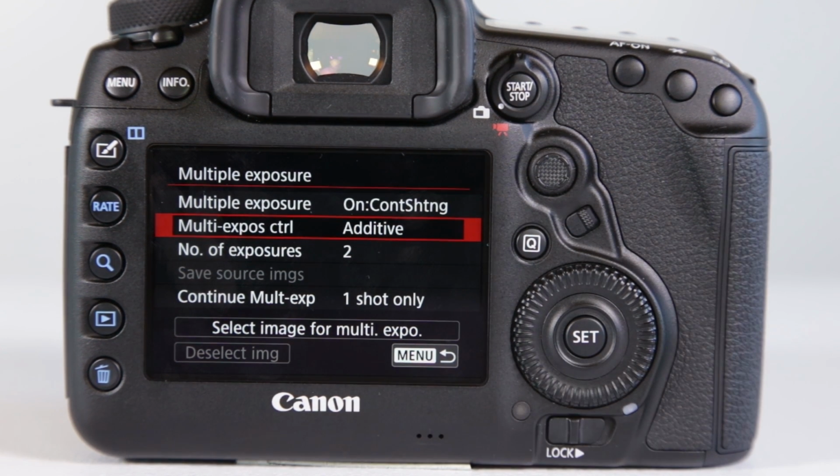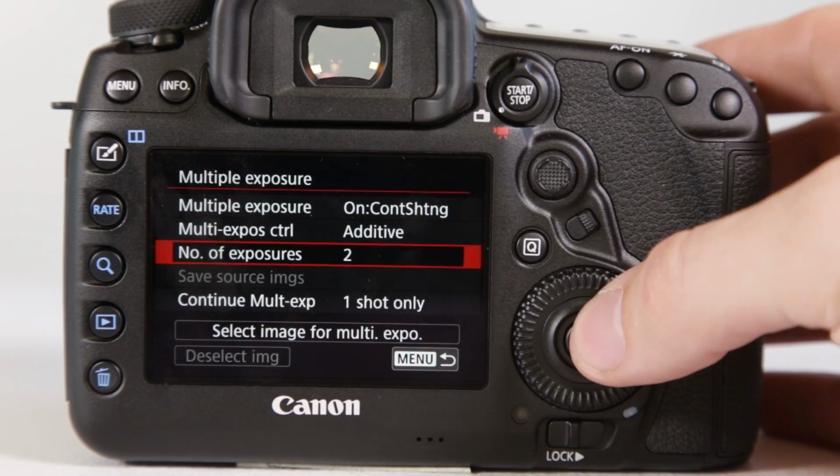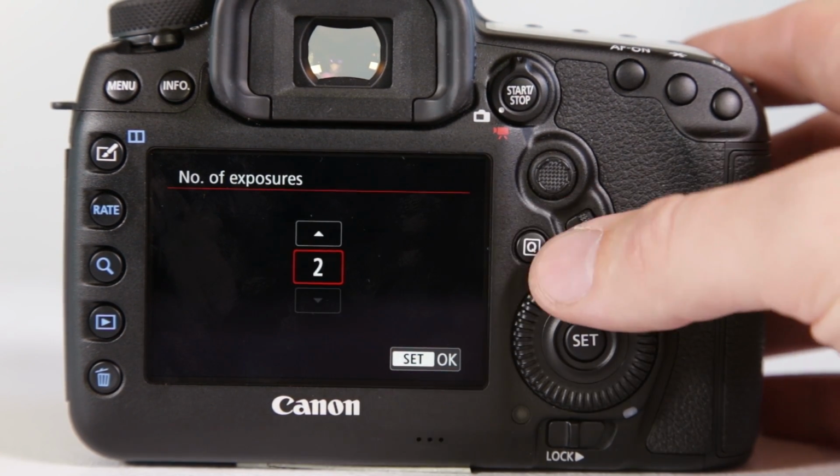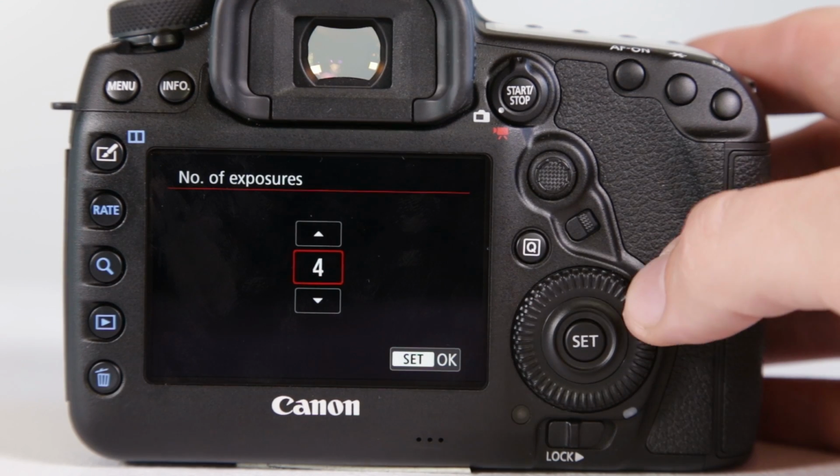It's not actually using HDR in the same way. It's sort of doing a very basic version of HDR. So you would set your number of exposures here. You can shoot as few as 2 and as many as 9.